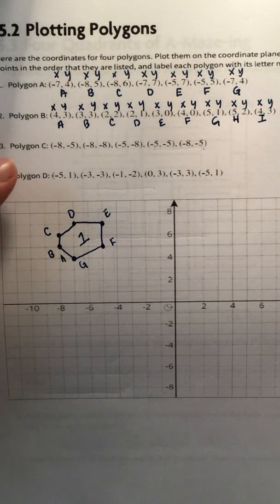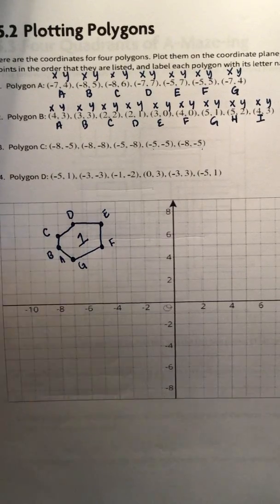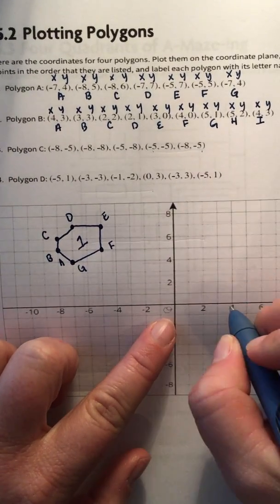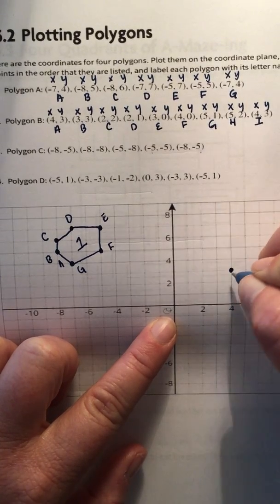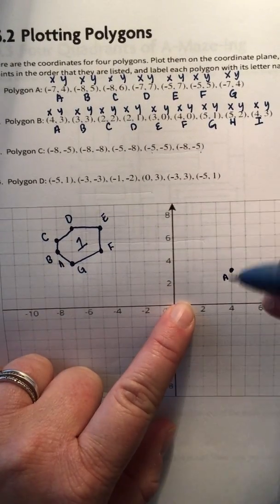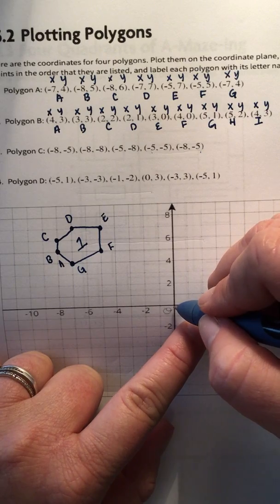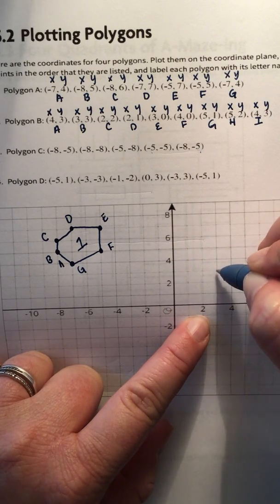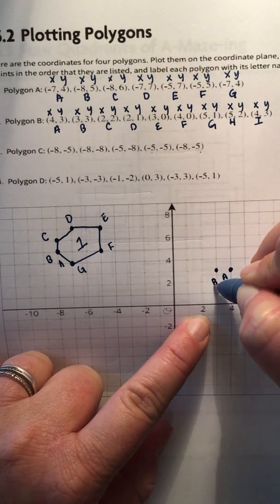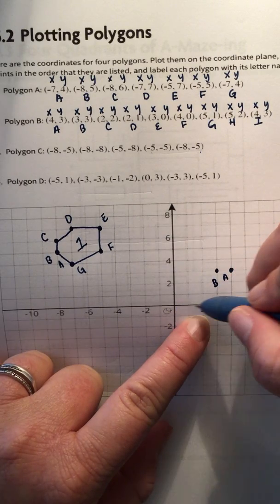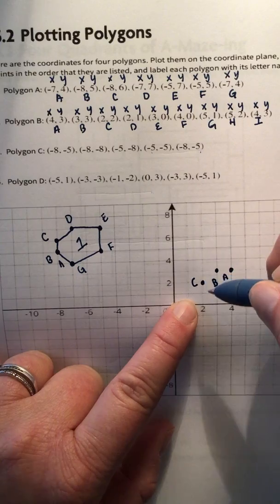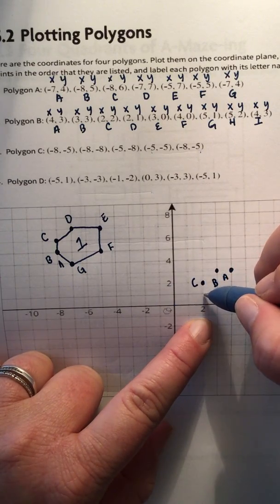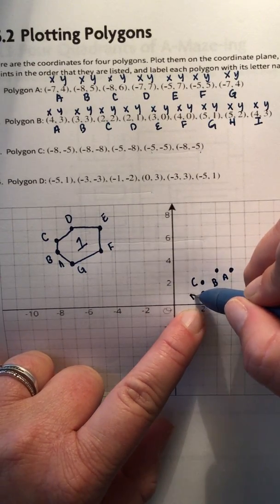All right, so starting with the first one, it's 4, 3. So I'm going to be on the positive side. So I'm going to go 4 to the right. I'm going to go 3 up. Then it's going to be point A. Then the next one is 3 to the right, 3 up. That's going to be B. Then I'm going to go 2 to the right, 2 up. That is C. Then I'm going to go 2 to the right, 1 up. That is D.